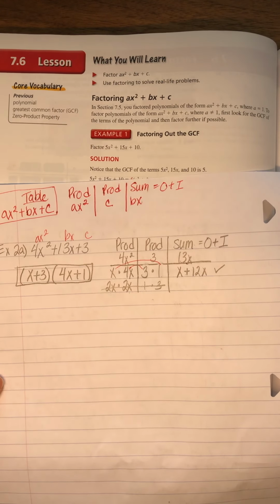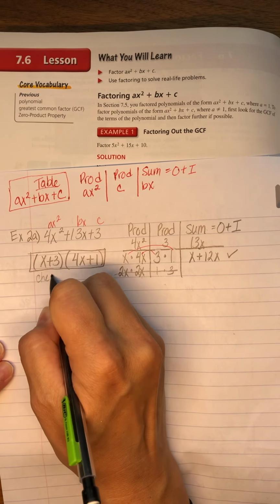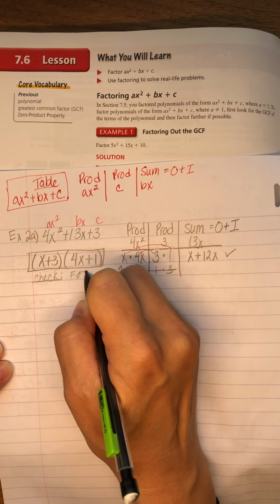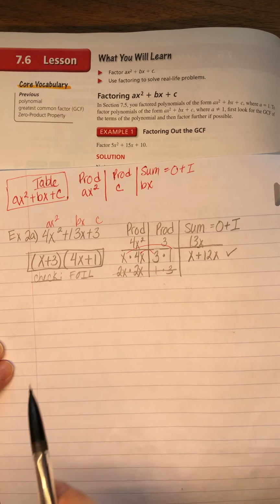Okay, we can always check our work to make sure that we got this correct. So why don't we show our check just to make sure. To check, all I have to do is FOIL this out, and when I FOIL, I should get back this original expression from the beginning.